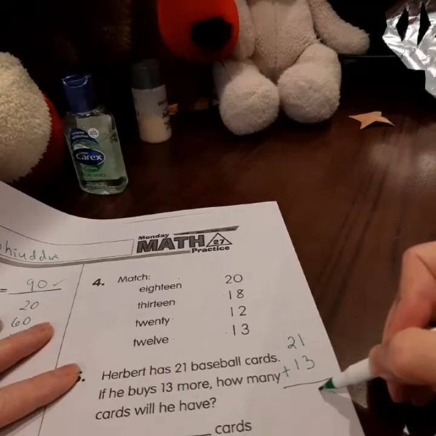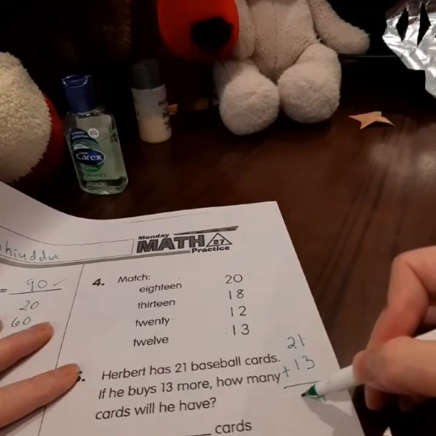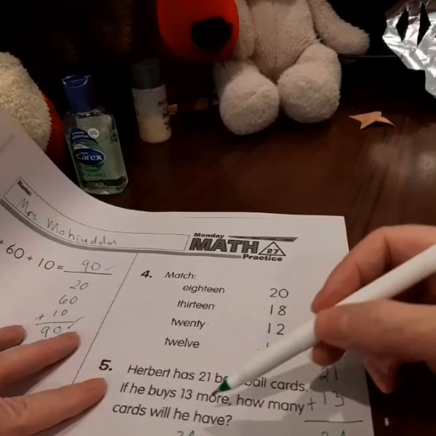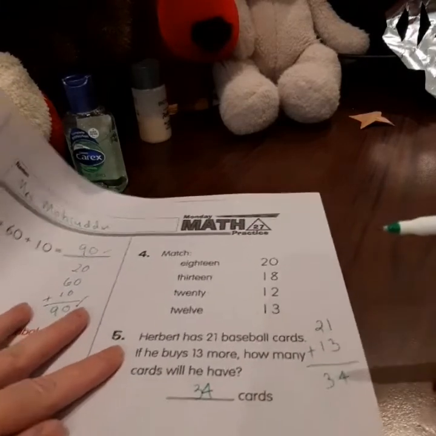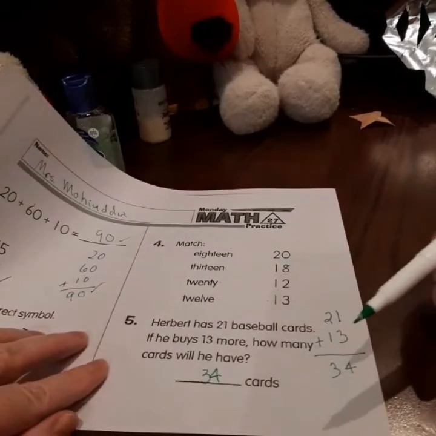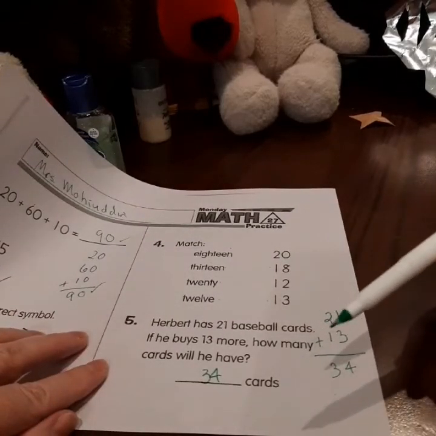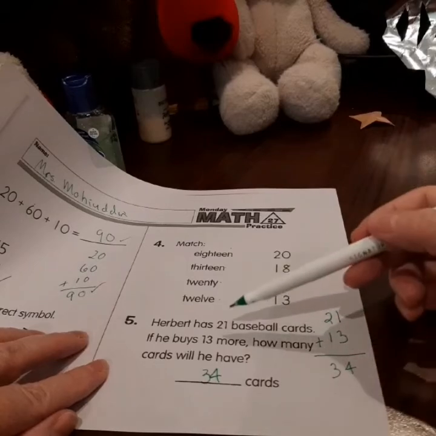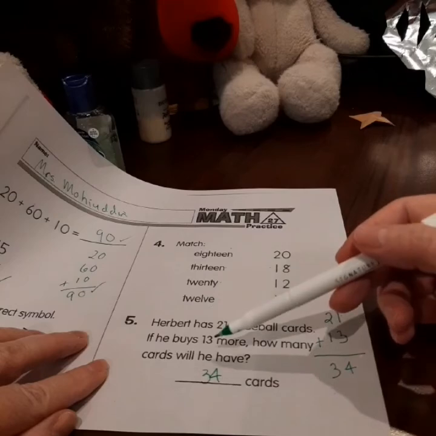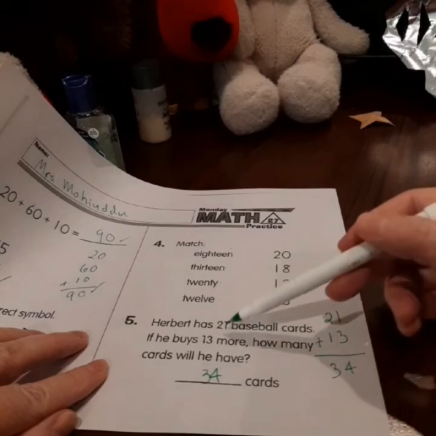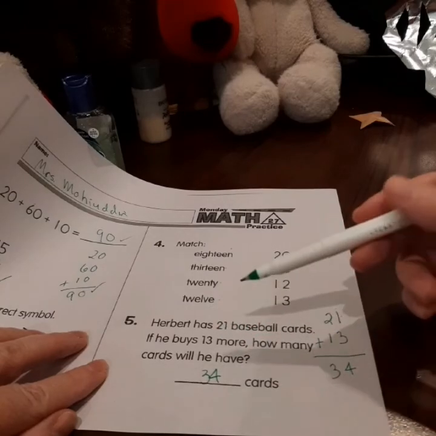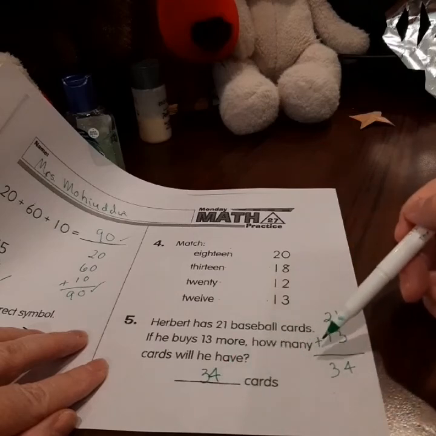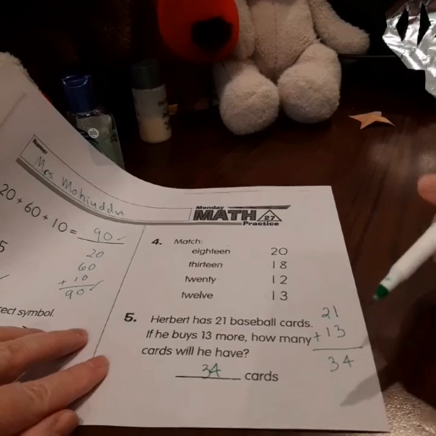1 plus 3 is 4. 2 plus 1 is 3. So the answer is 34 cards. He will have 34 cards. Oh, sorry. When you're doing word problems, you need to think about it when you're finished with it. Does it make sense? He had 21 and then he bought 13, so the number should be bigger than 21 and 13. And it is. That'll help you know if you've done the proper thing with the sign.